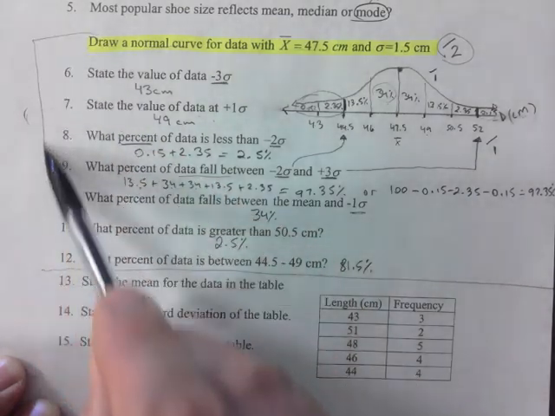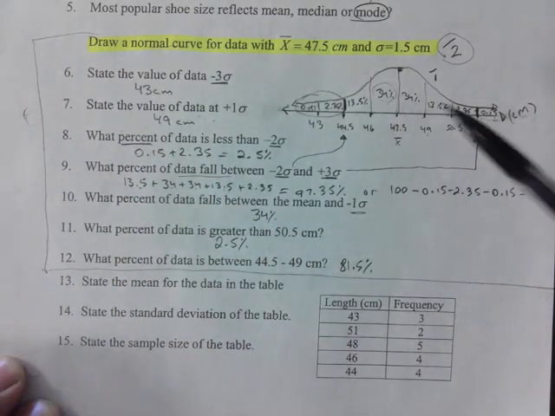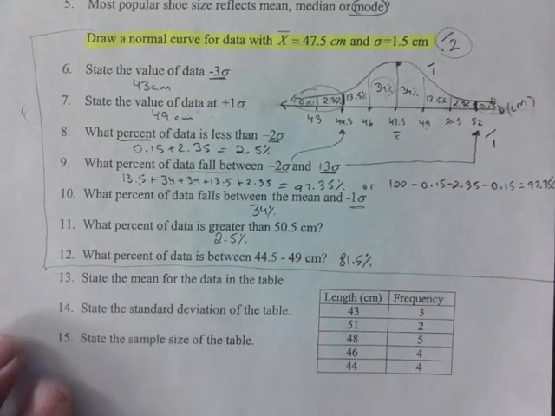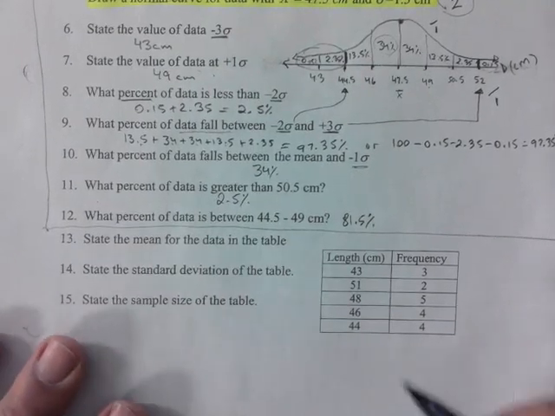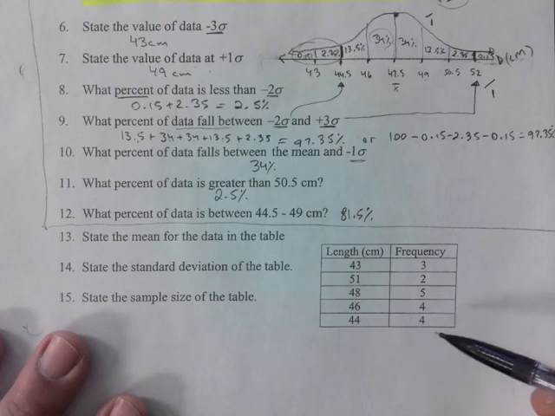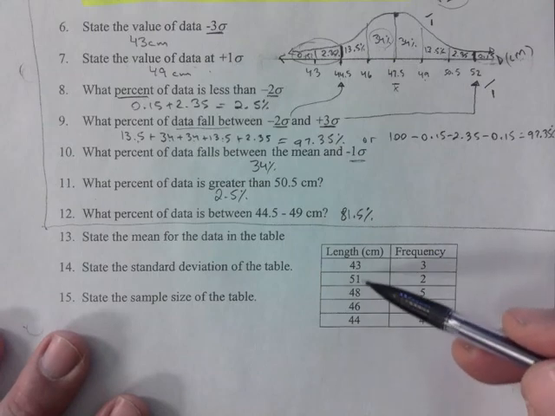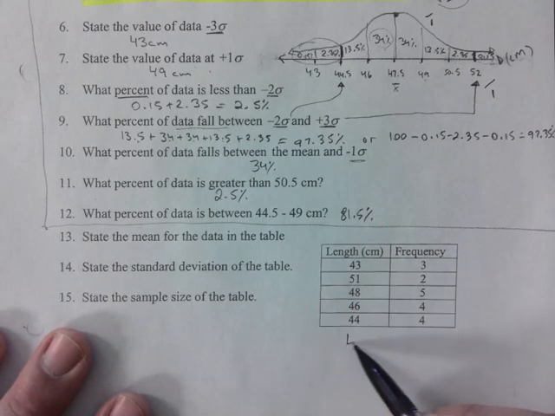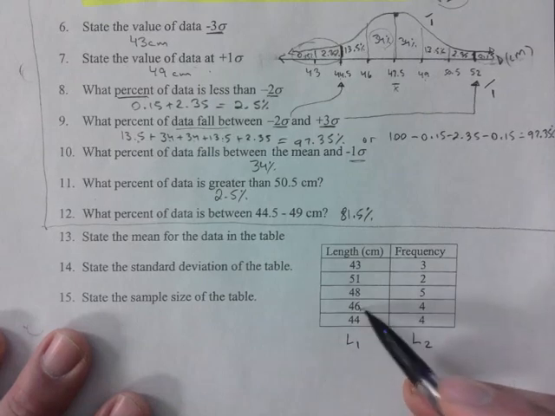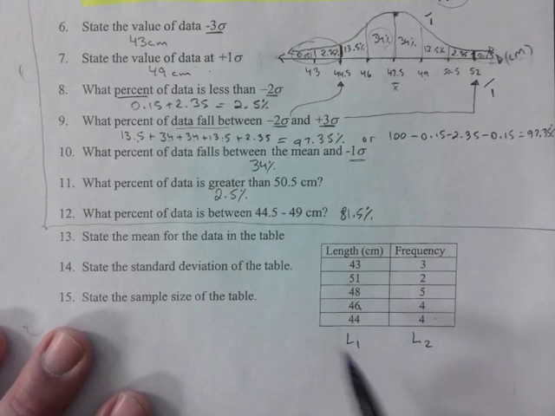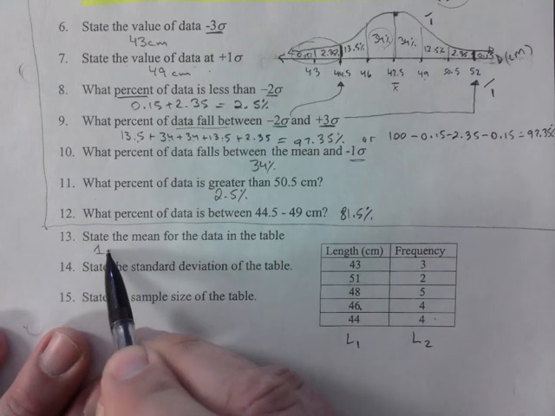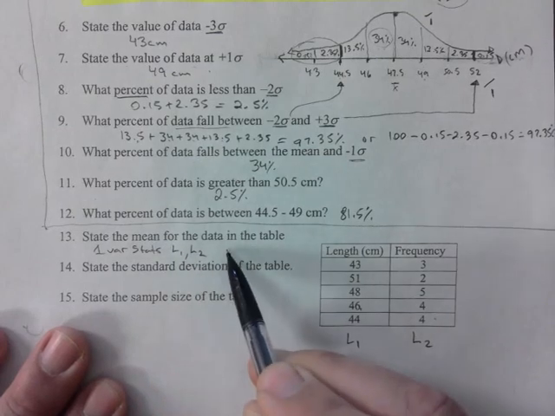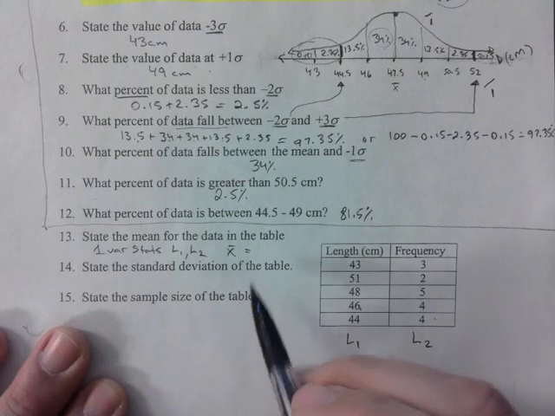So this was almost from 6 to 12. That was all related to this. So 2 marks and then 1 mark for each. State the mean for the data on this table. This is technically a frequency table. Do you need to find the midpoints? No. There's no interval, right? But what you must do is make sure you put this into L1, this into L2. And then you go one variable stats, right? One variable stats, L1, L2, and your mean is 46.17.